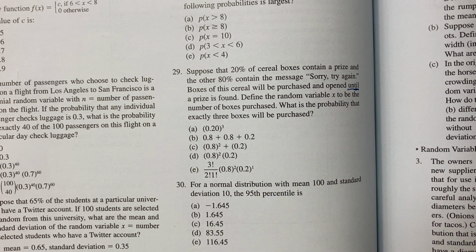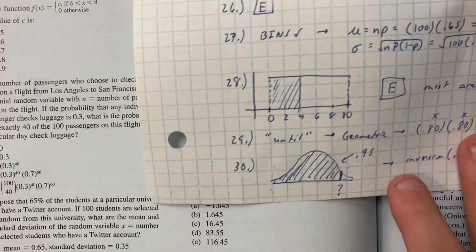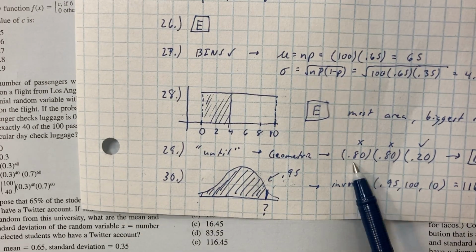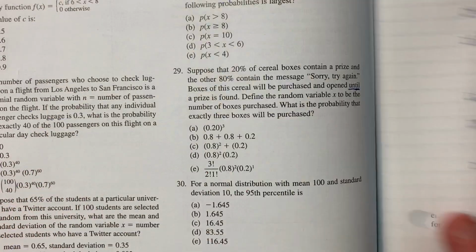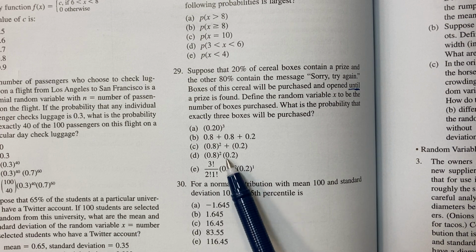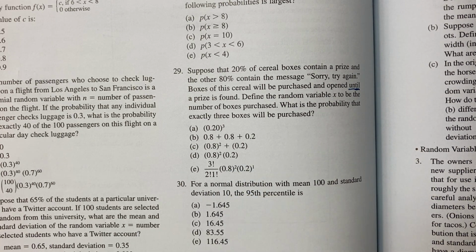All right, so what's the probability exactly 3 boxes will be purchased? That means you did not get a prize, you did not get a prize, and then you got a prize. So it looked like this. You did not get a prize, you did not get a prize, then you got a prize. That would be D in this problem.